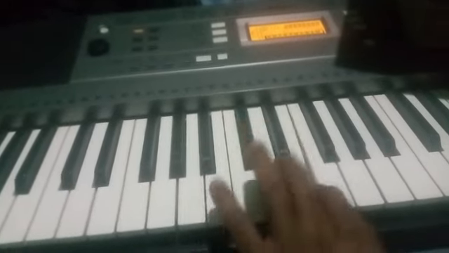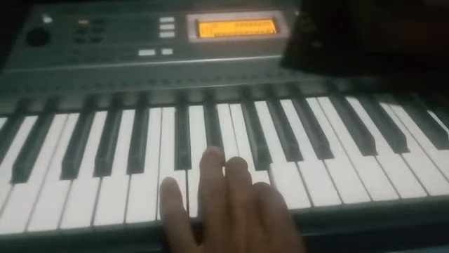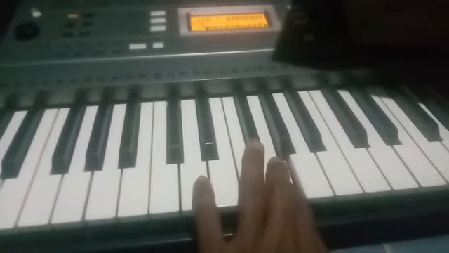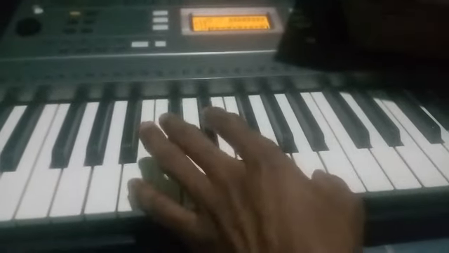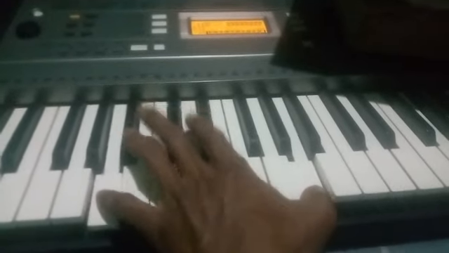Here, note E. Here, note F. Here, note G. And then another A. Now, I want you to understand something. This A, the higher A, and the first A, are they the same thing?